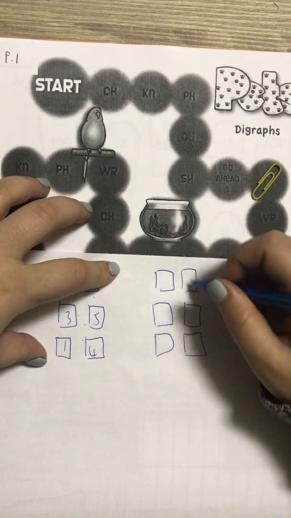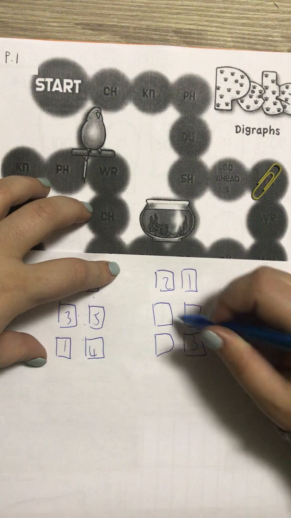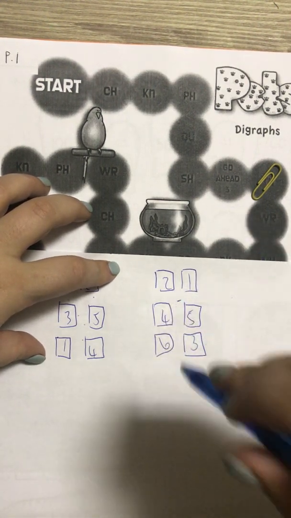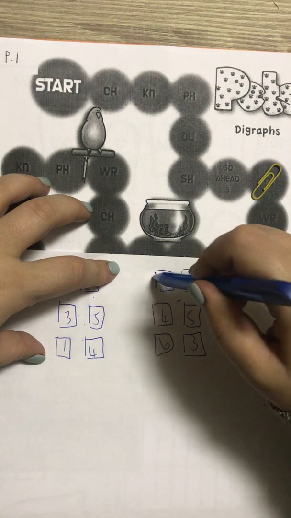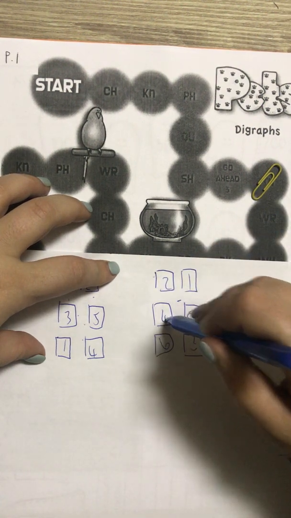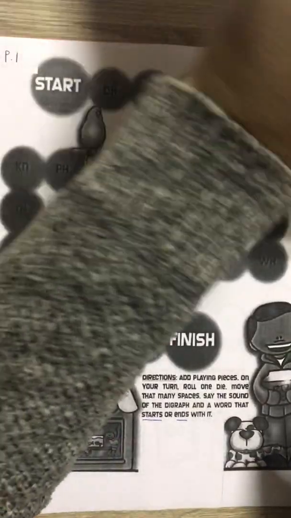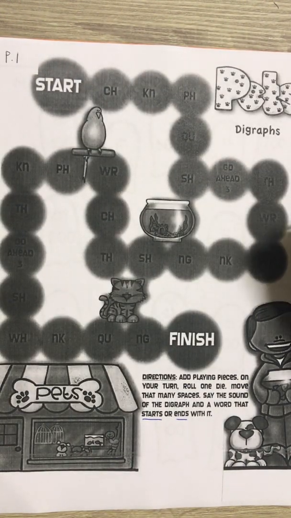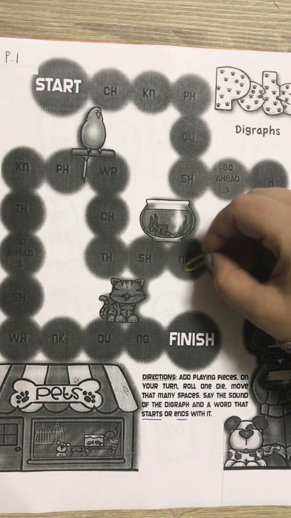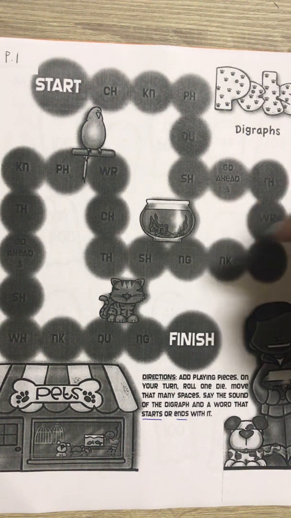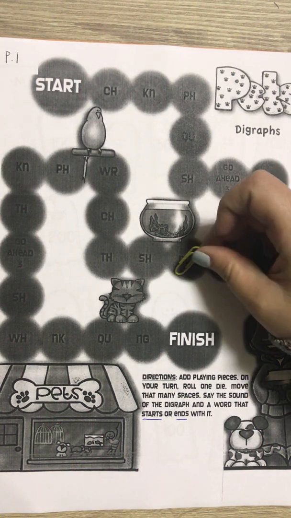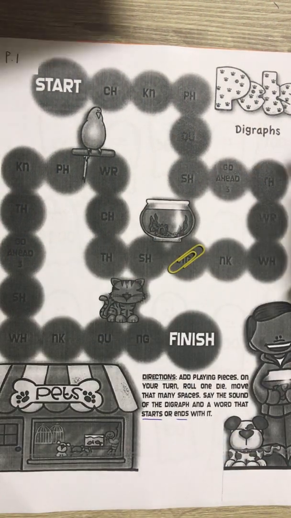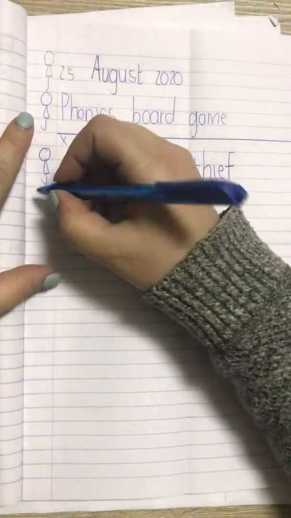Oh, I can't do that yet. 1, 2, 3, 4, 5, 6. Four. Cool. I need to move ahead 4 spaces, so I take my paperclip. 1, 2, 3, 4. I landed on the ng. Ng. So I'm going to say the sound ng, because that is what it sounds like.